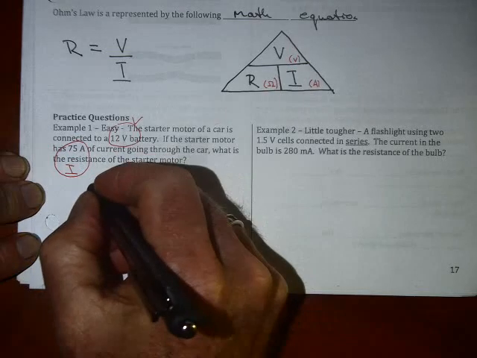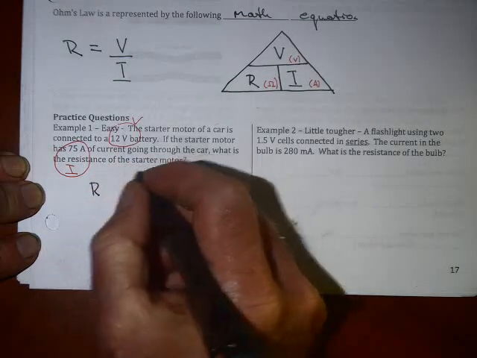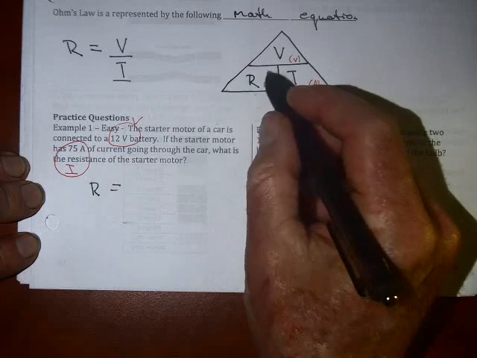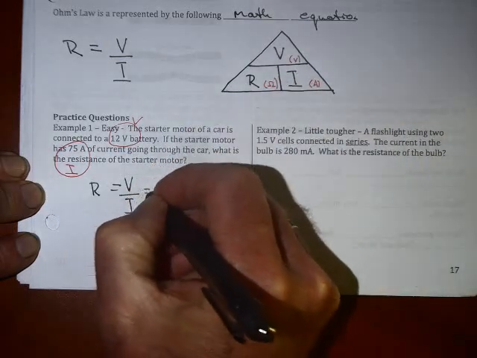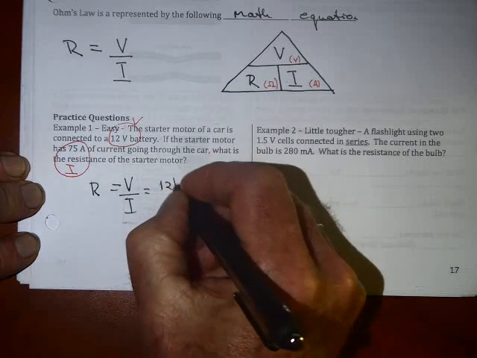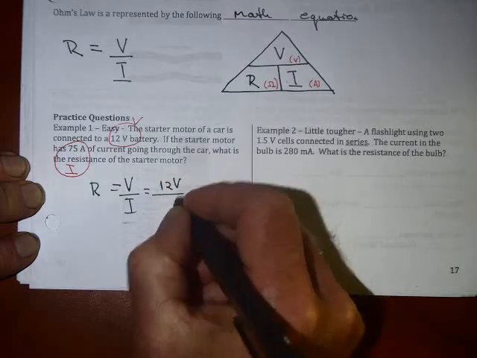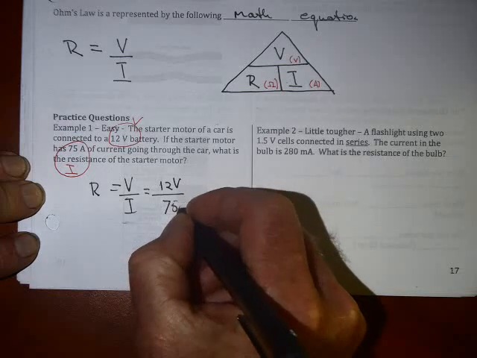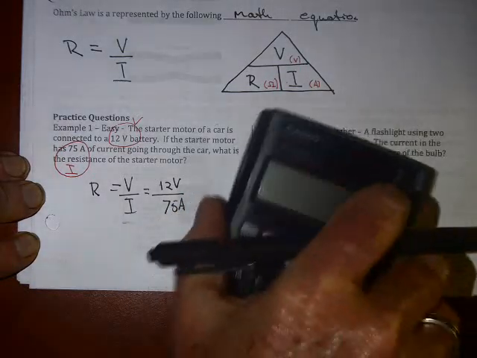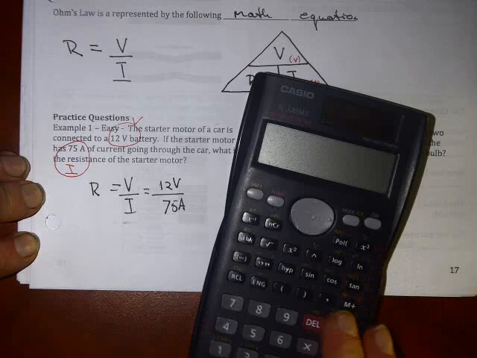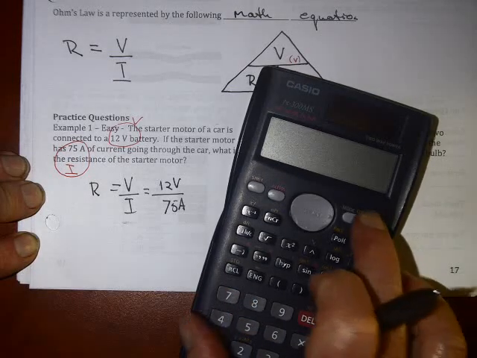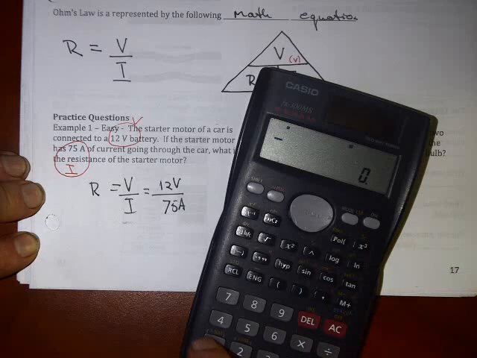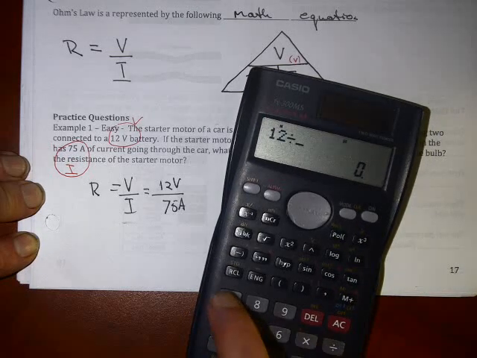So resistance is equal to V over I, which is equal to 12 volts divided by 75 amps. Get my trusty calculator out. 12 divided by 75. Okay, turn it on first. That'd be good. 12 divided by 75.